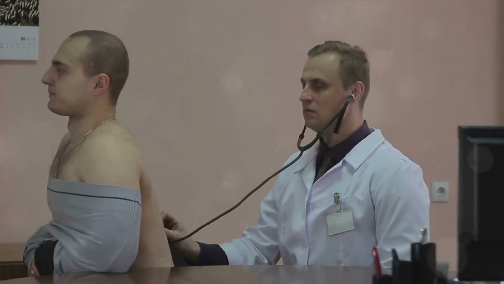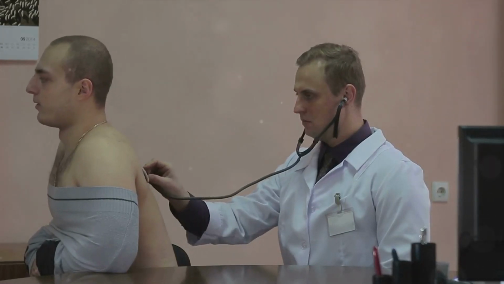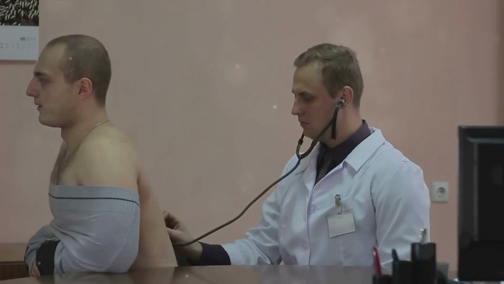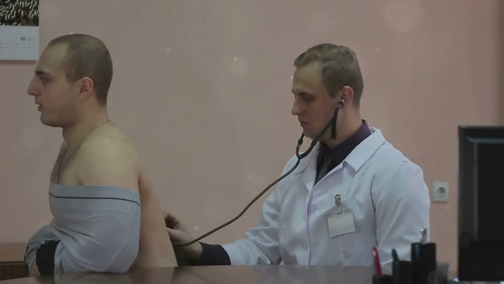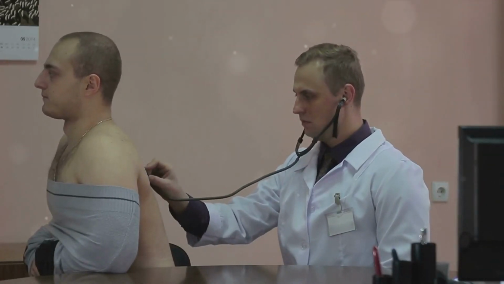Normal lung tissue produces a resonant sound, while areas filled with fluid or solid material may produce dull or flat sounds. Then, we listen to the breath sounds over lung fields. These sounds are usually classified as vesicular, bronchial, and bronchovesicular. Any changes or abnormalities in these sounds can indicate a potential lung condition.